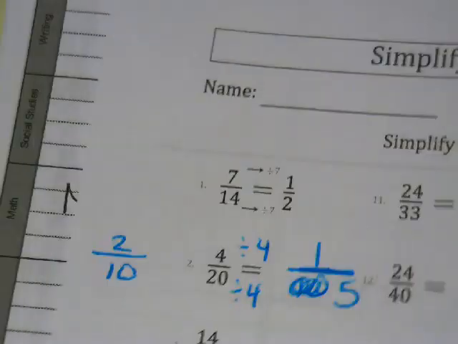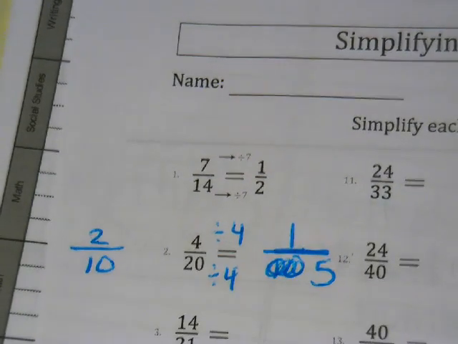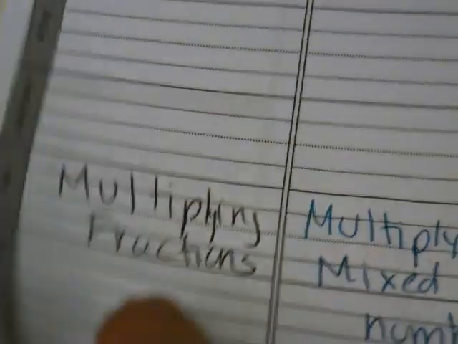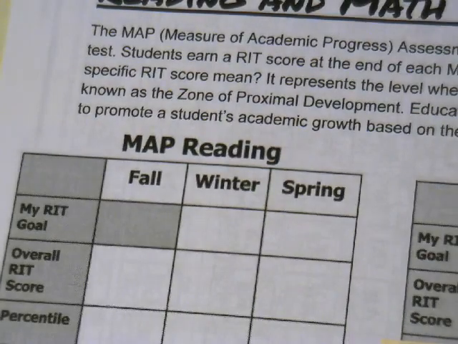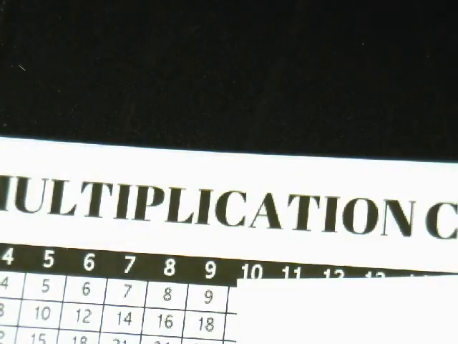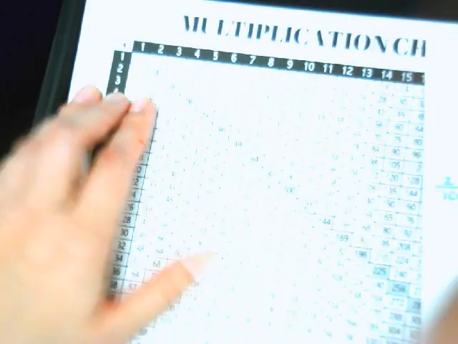When you're simplifying on the back and you're looking at, for example, 14 and 21, and you don't know what you can divide 14 and 21 by, let's pretend. What you do is you go into your multiplication table and you look for those numbers. I'm looking for 14 and 21, and you look for them on the same line or the same column.